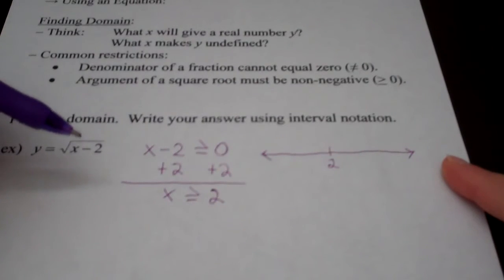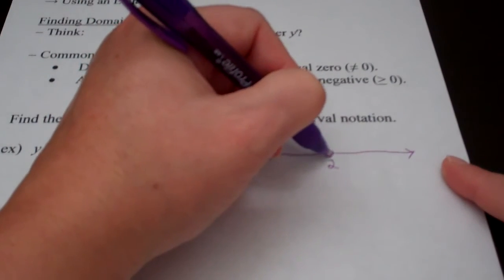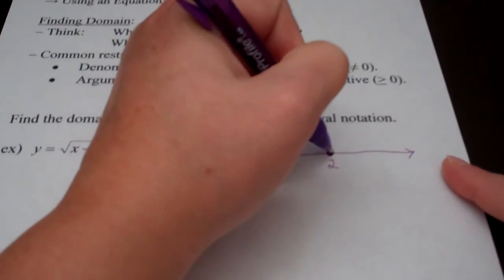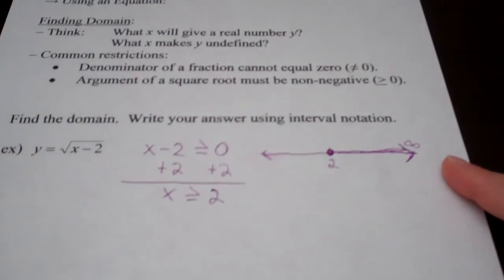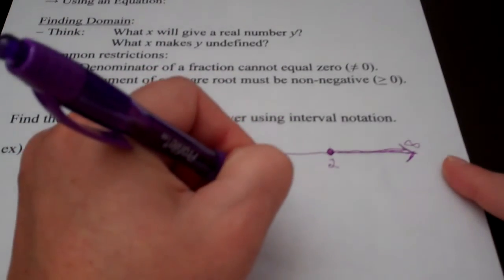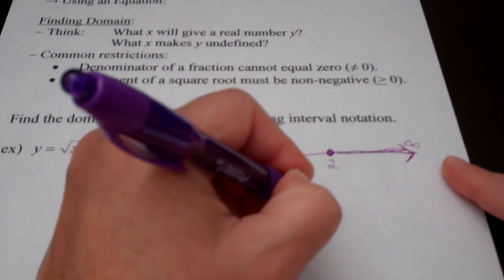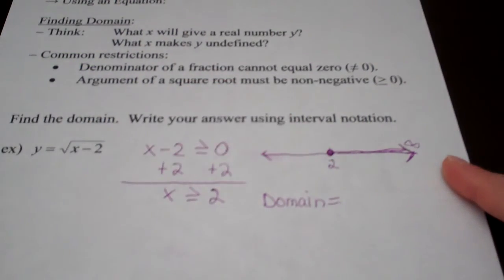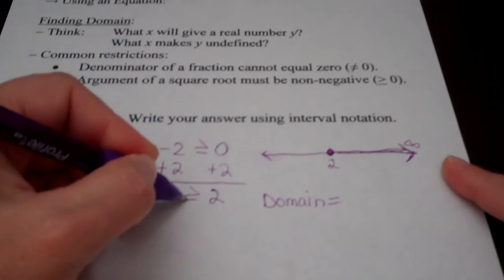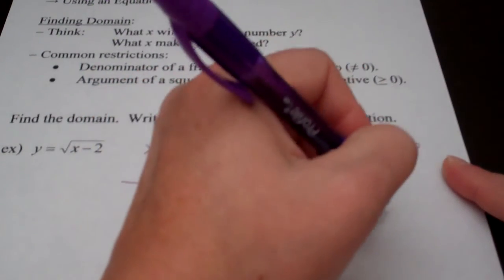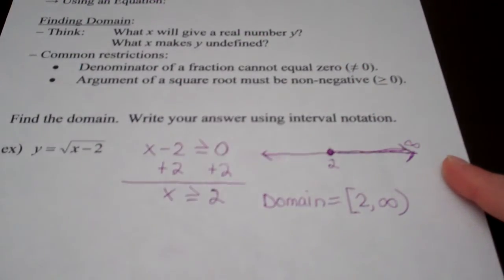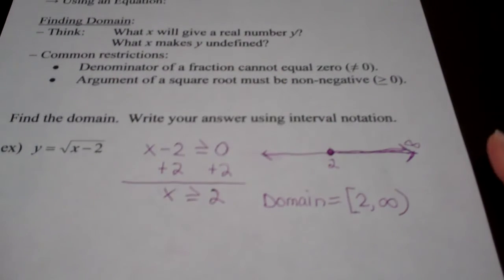So we're talking about numbers that are greater than or equal to 2. Because of the equals, I'm going to fill in the dot, and because of the greater than, I'm going to shade to the right. And then I can write my interval notation from there. Because the equals bar here means that the 2 is included, I'm going to use the square bracket, and I'm going to list the endpoints from left to right. Okay, so there's our domain for the square root example here.